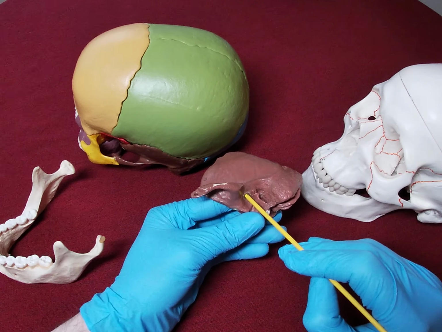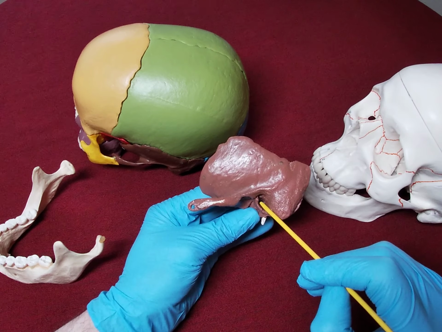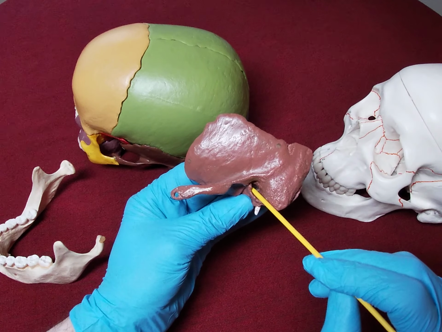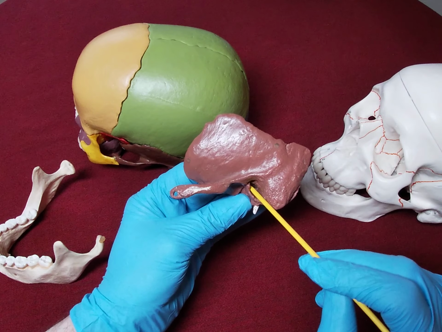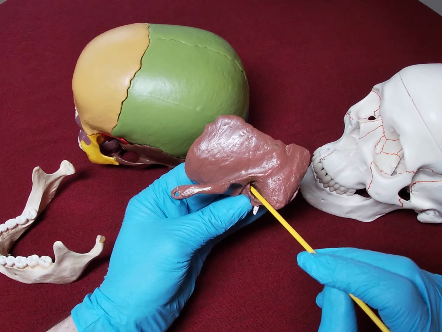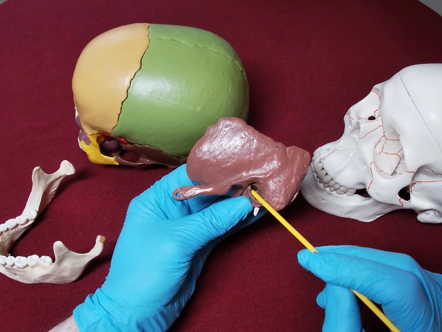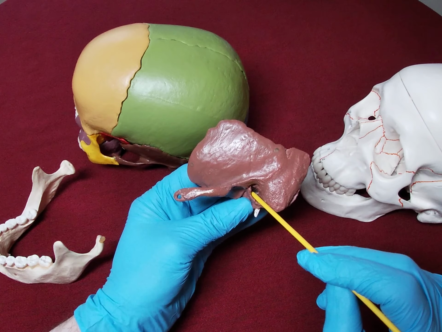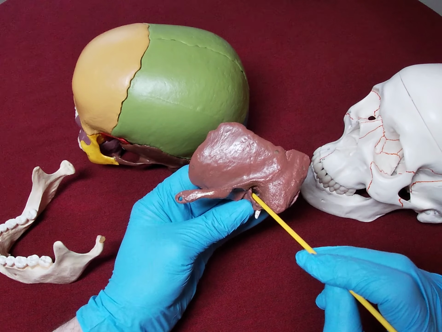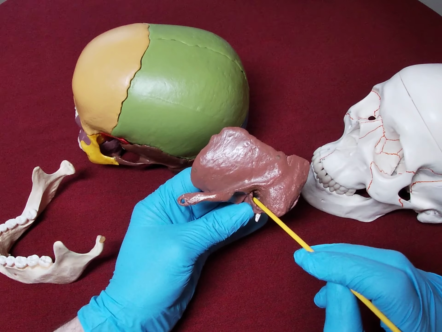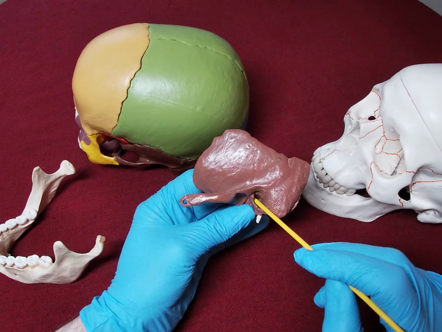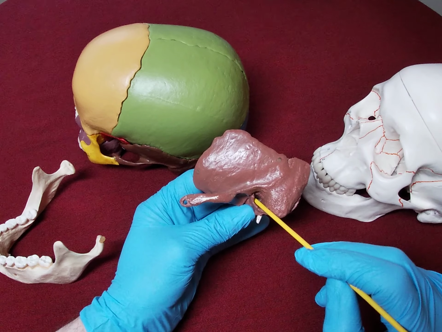Posterior to the mandibular fossa is the external acoustic meatus. Meatus means passageway. This passageway leads to the middle ear cavity. The external acoustic meatus and the middle ear cavity are separated by the tympanic membrane, also known as your eardrum. Just to make sure you memorize this term accurately, I advise you to stop the video and write out external acoustic meatus 20 times in a row.